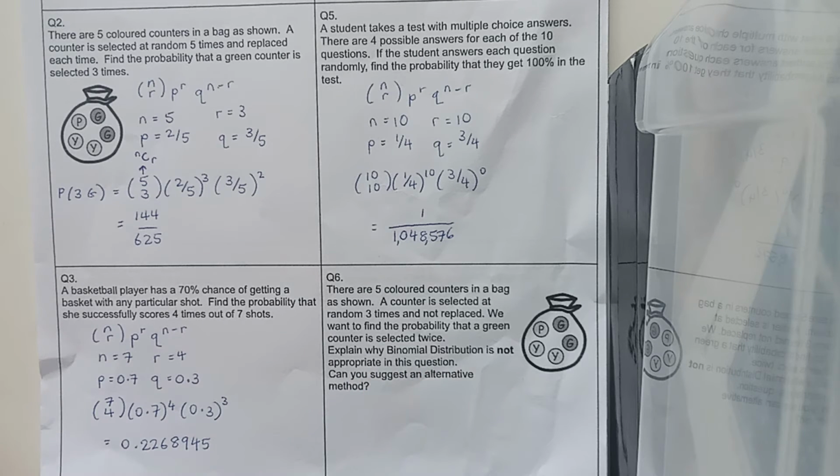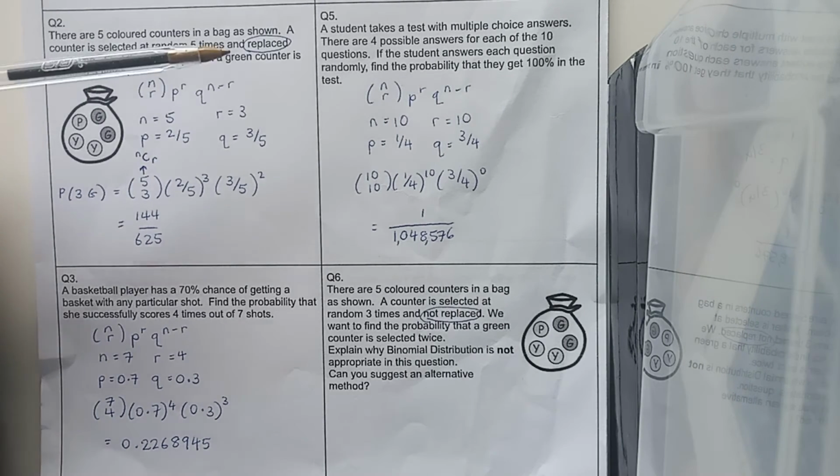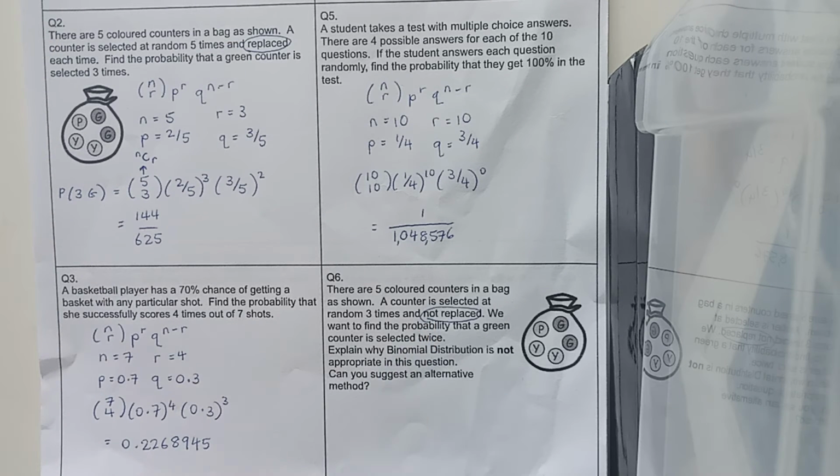Well, there's a crucial difference between question 2 and question 6. Have a quick glance at it and see, can you figure out what that is? So in question 2, we're told that each time a counter is selected, it's replaced, but in question 6, it's not replaced. And as a result, that means that each event, or each trial, if you like, is affecting the subsequent one. So we're finding in this case that our trials aren't independent, and the probability of success or failure is going to change because of that lack of replacement.